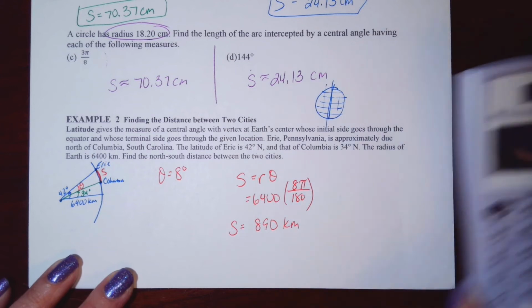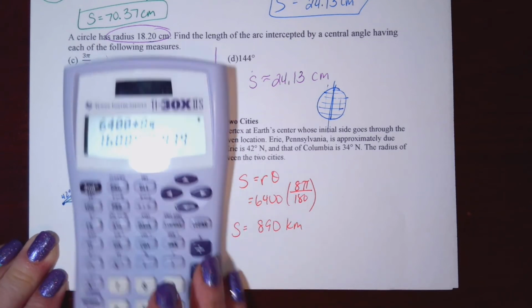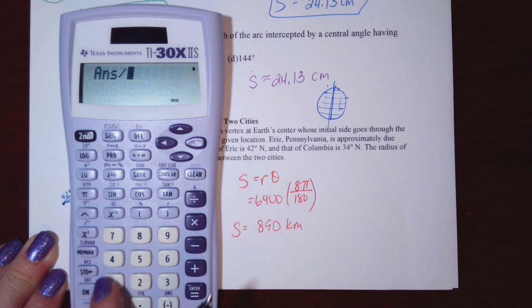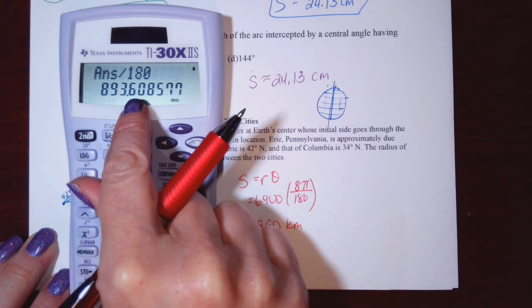Now, how did I round to 890? Let's go ahead and plug that in and take a look at it. 6,400 times 8 pi, and then I'm going to divide that by 180, and I get 893.6, which seems like the answer I would give, right?